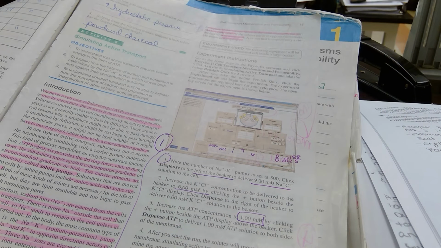All the other experiments we just talked about, wasn't it convenient that they gave us charts to fill in? It was awesome. Not so for this one, was it? There was nowhere to fill in your data. Nowhere for those of us who like to handwrite it.